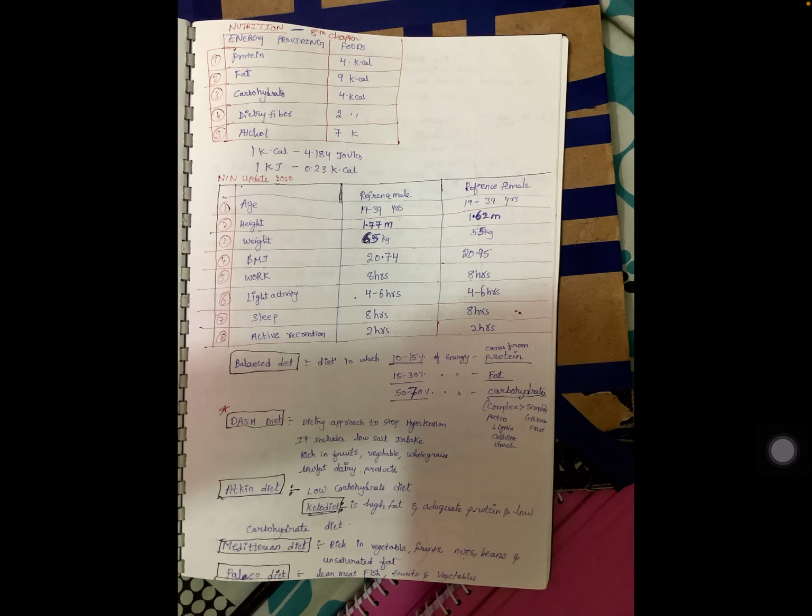The nutrition, from PSM. First, energy providing in the foods. Protein in the food is 4 kilocalories, fat 9 kilocalories, carbohydrates 4 kilocalories, dietary fiber 2 kilocalories, alcohol 7 kilocalories. 1 kilocalorie equals 4.184 joules, that is 1 kilojoule equals 0.23 kilocalories.